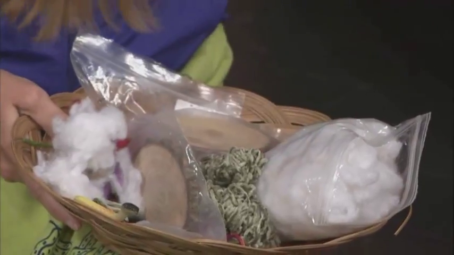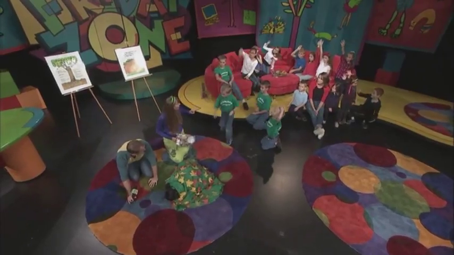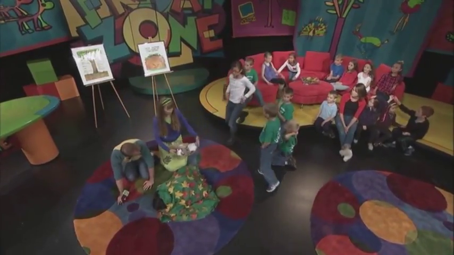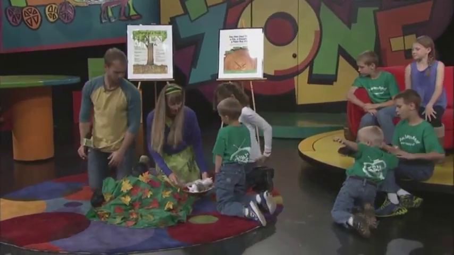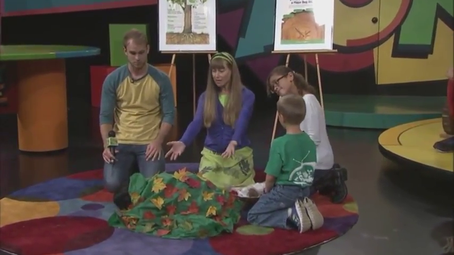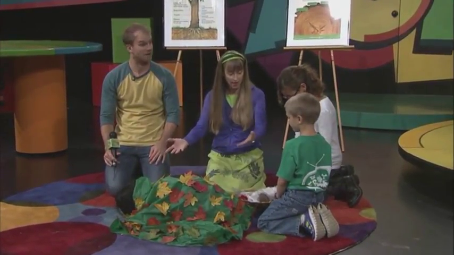Okay, and let's have you come up here, okay? So let's all gather around over here. We're gonna find out what's in this little basket that I have. So here's the tree. What is all that? It doesn't look like a tree anymore because now it's gonna become a log hotel. Okay, we're gonna find out what's going on here.